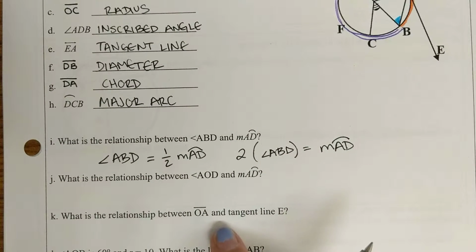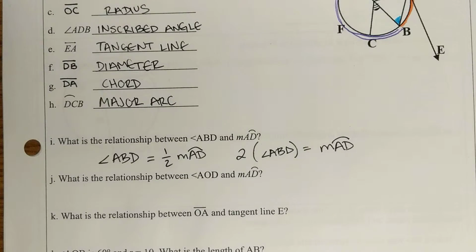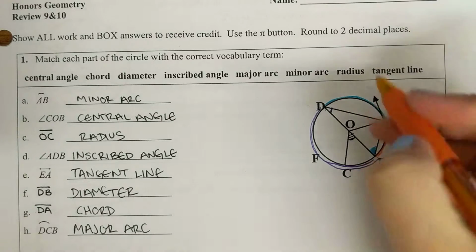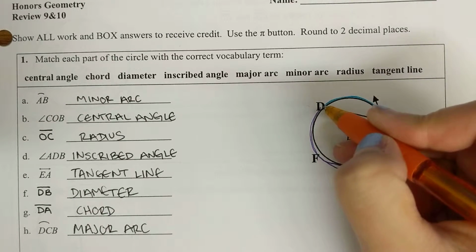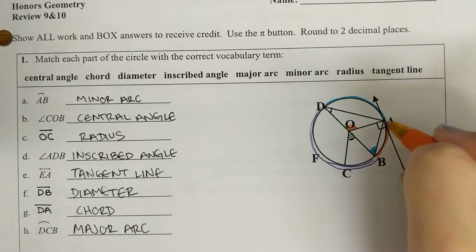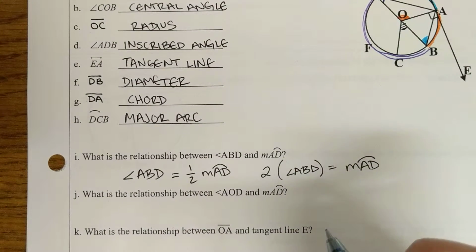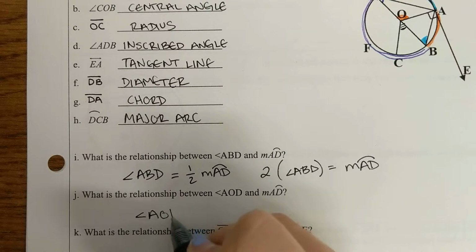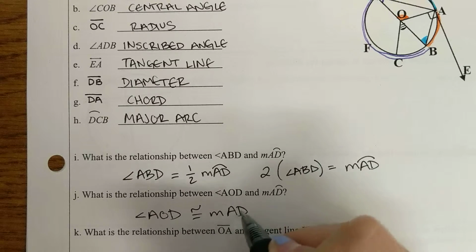What is the relationship between AOD and the measure of AD? AOD is the central angle that intercepts the exact same arc. So surrounded by A and D, again, intercepts the same arc, but the central angle is congruent to its intercepted arc measure. Angle AOD is congruent to the measure of arc AD.